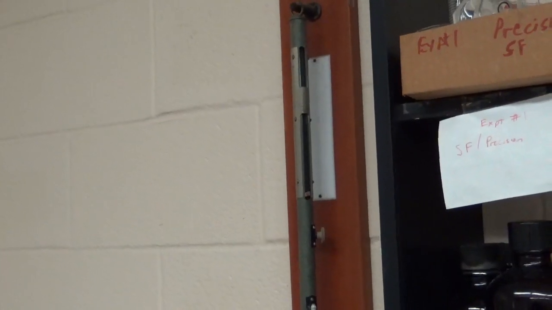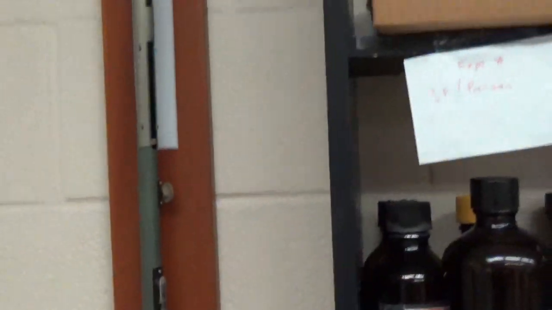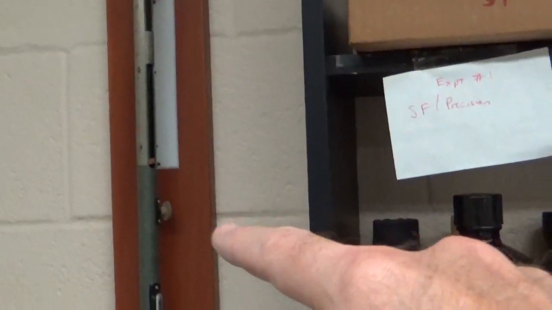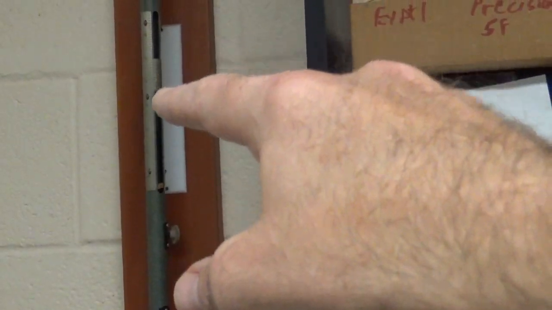Now, only part of this is open to the atmosphere because we expect the gas pressure to be somewhere around 760 millimeters. So what we do is, sorry, I didn't really think about this very much, there's a little dial right there that adjusts that metal piece up and down.